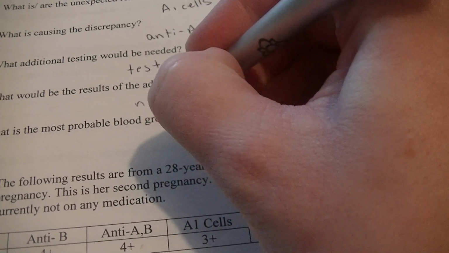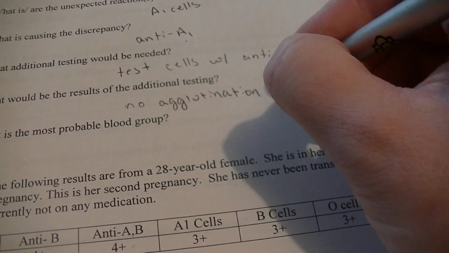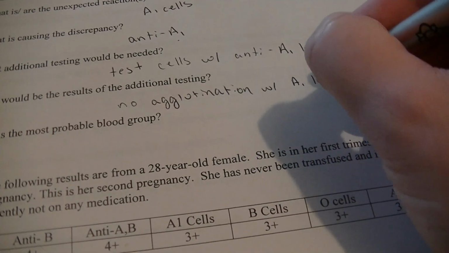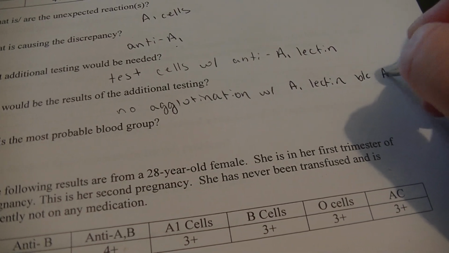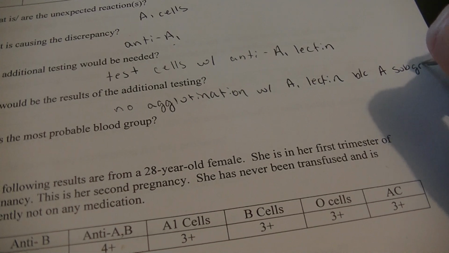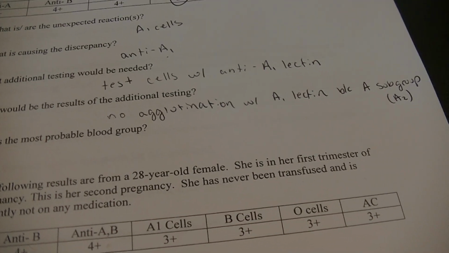No agglutination with A1 lectin because they are an A subgroup or subtype, probably A2 because it's the most common subtype.